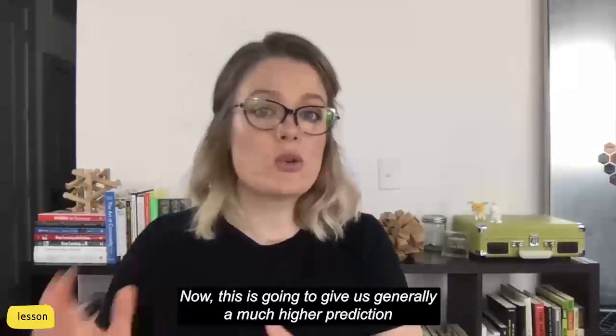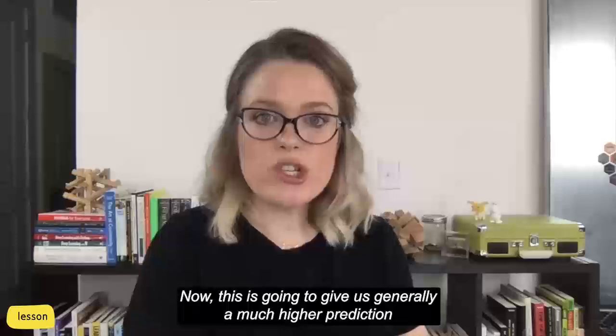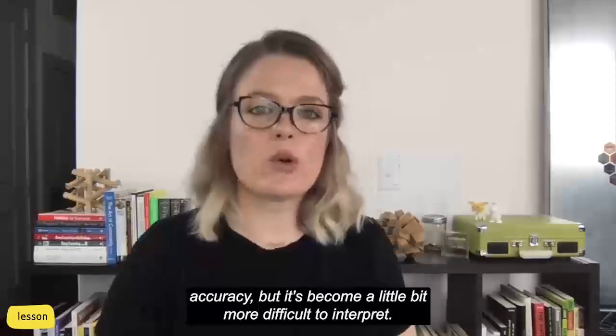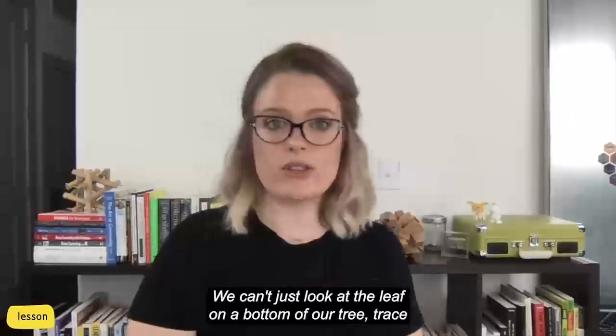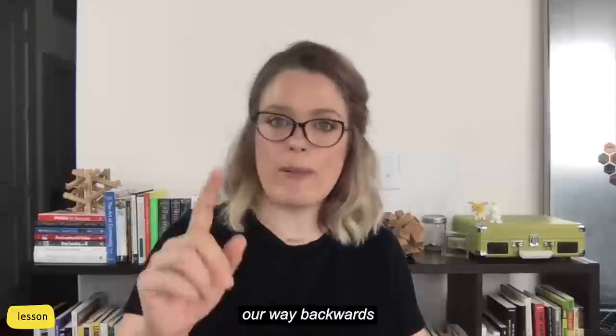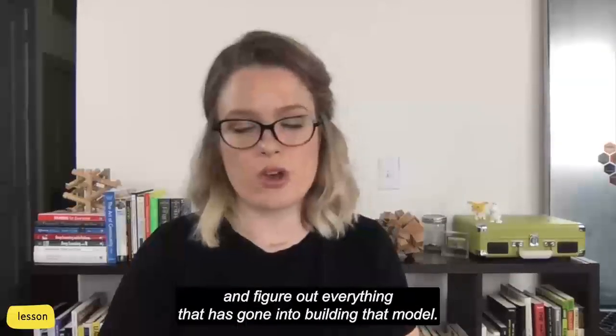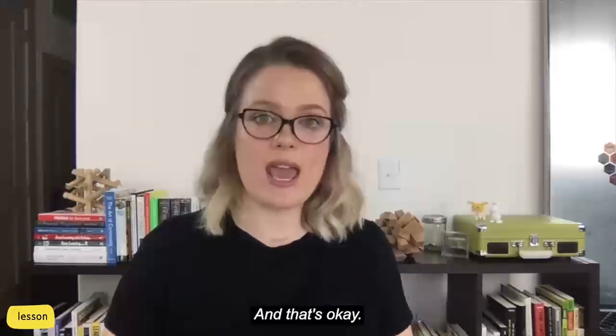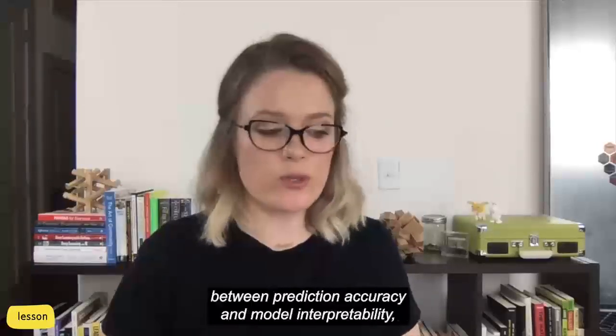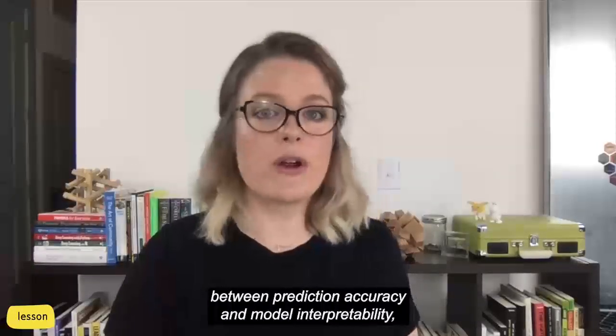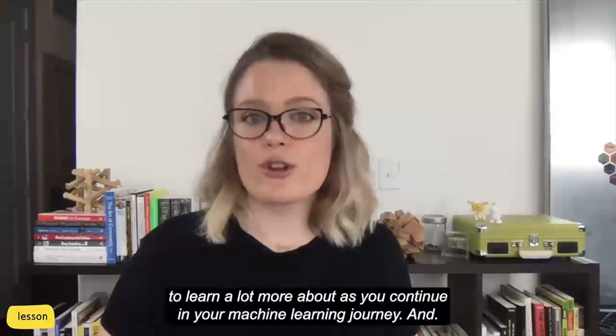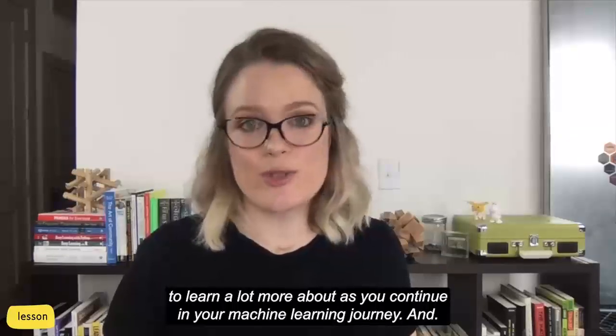Now, this is going to give us generally a much higher prediction accuracy, but it's become a little bit more difficult to interpret. We can't just look at the leaf on the bottom of our tree, trace our way backwards, and figure out everything that has gone into building that model. And that's okay. In machine learning, there's often a trade-off between prediction accuracy and model interpretability. And that's something you're going to learn a lot more about as you continue in your machine learning journey.